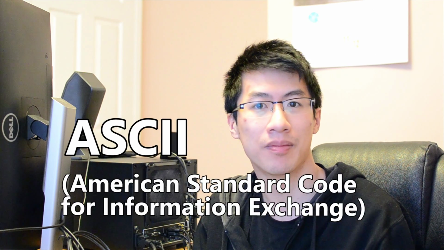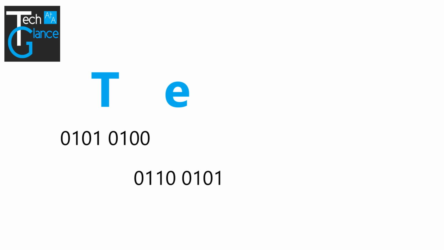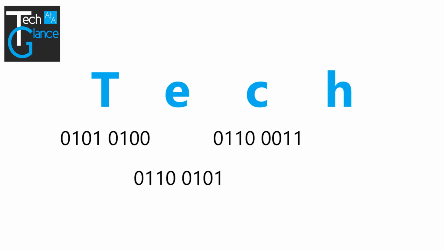Groups of 8 bits or byte can also be used to interpret letters or symbols using a conversion method called ASCII. For example, an uppercase T would be represented by this, a lowercase e would be represented by this, a lowercase c would be represented by this, and a lowercase h would be represented by this. Hey, that spells tech. Full binary to ASCII conversion tables can be found online if you're interested in knowing the entire alphabet. Link below in the description.